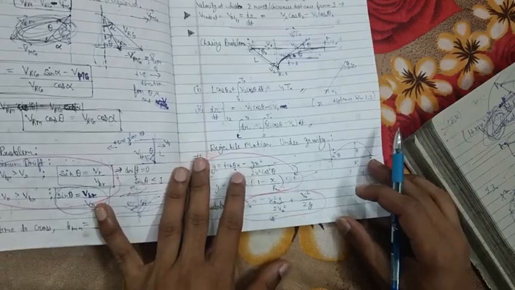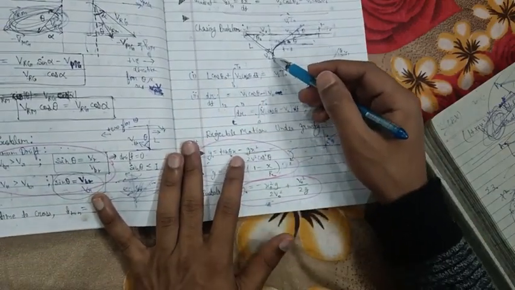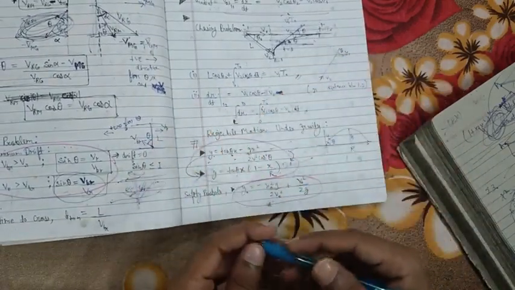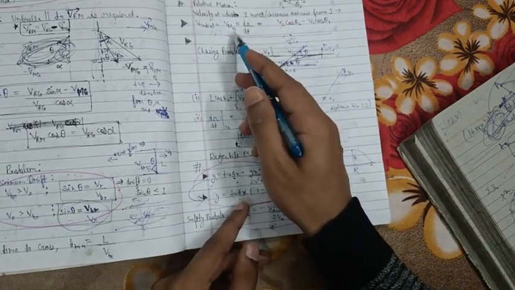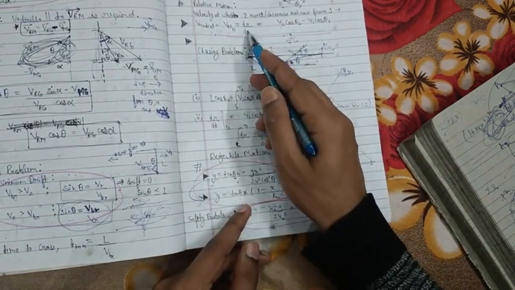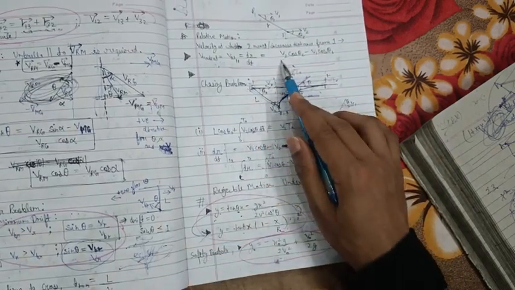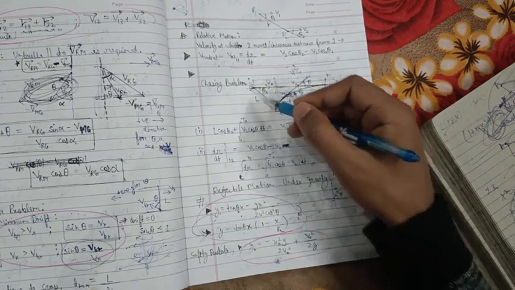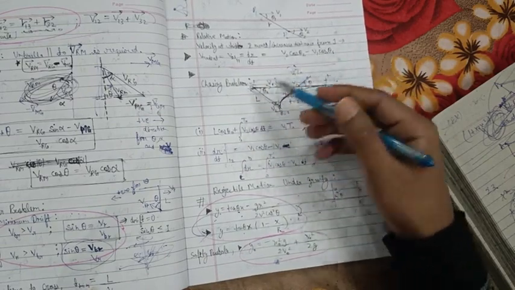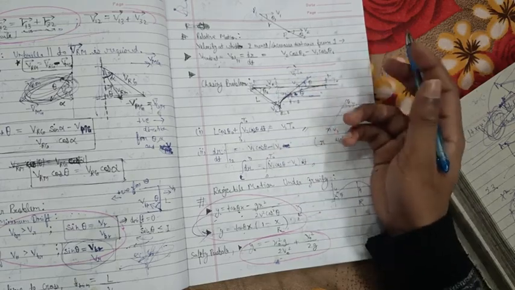Now for chasing problems, we have to write one equation of the velocity of separation, that is the rate at which the length between the two points is decreasing. We have to write that equation, and we know that to catch the person, the distance would reduce to 0. So we know the initial distance between them and the final distance between them.